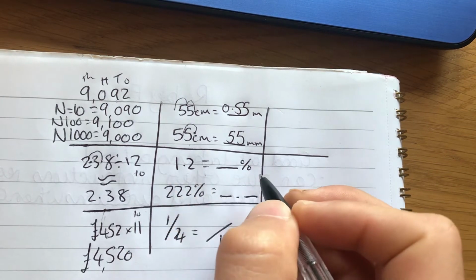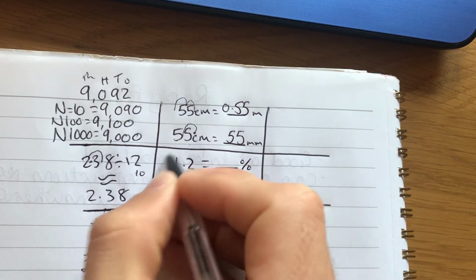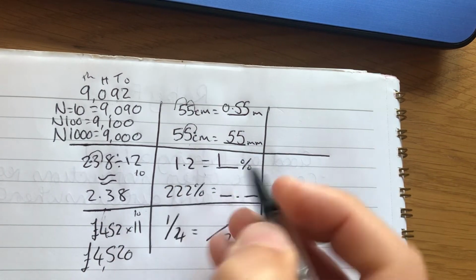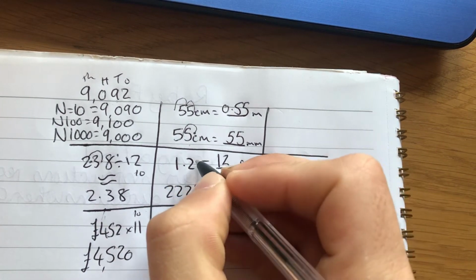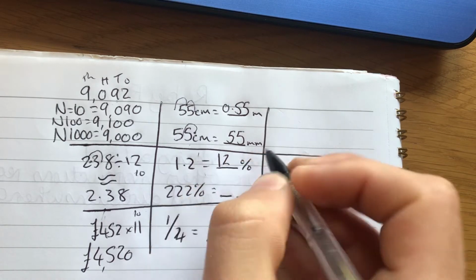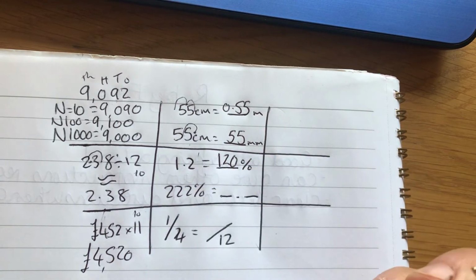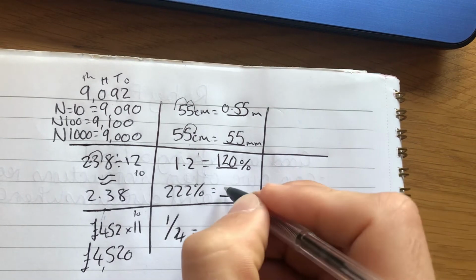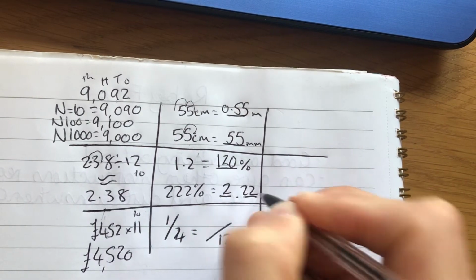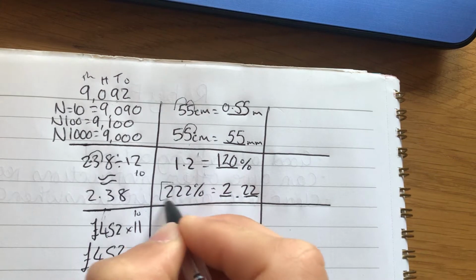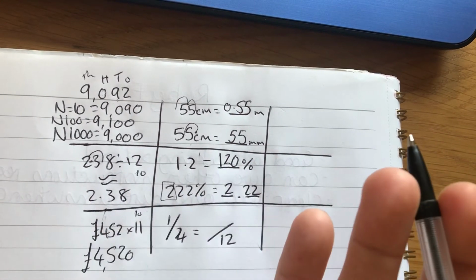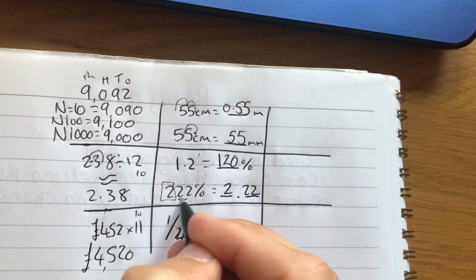1.2 is what percentage? Well, don't forget, you've got your whole thing here. So we're going to say 100. That's your tenths. And you've got no hundredths. So 120%. 222% is going to be 2.22. Because you've got your whole here. Remember, 100% is whole, so 200% is going to be 2 of them. And then you've got your 22%.